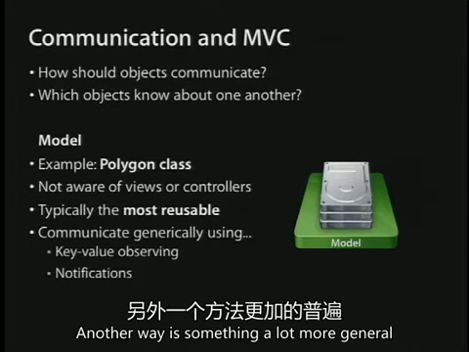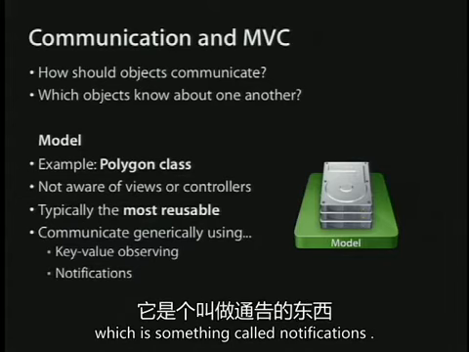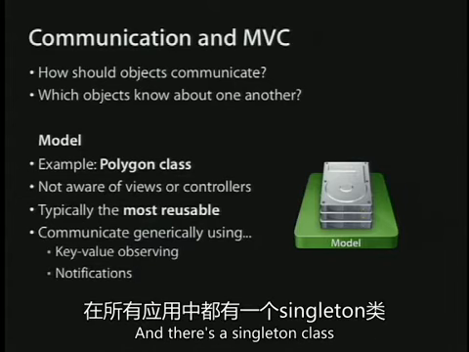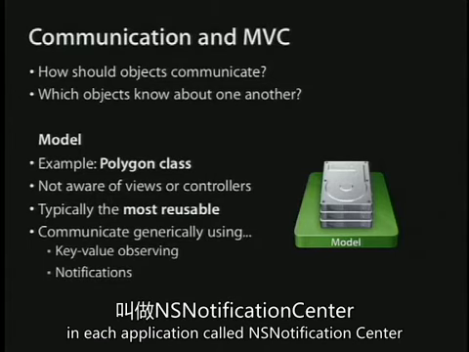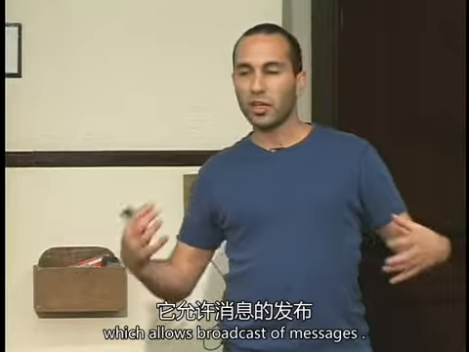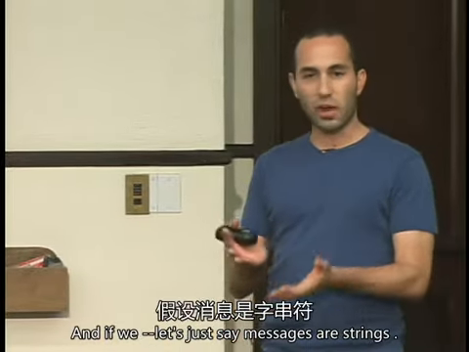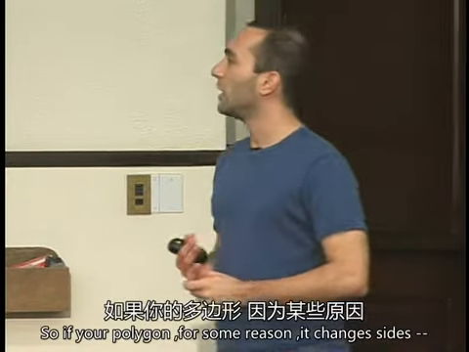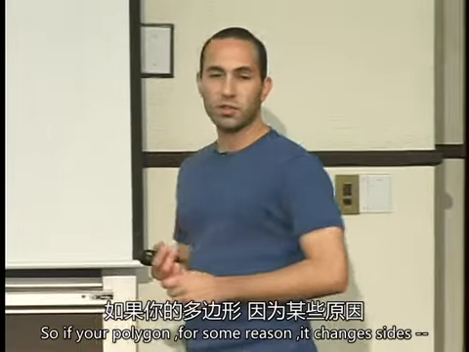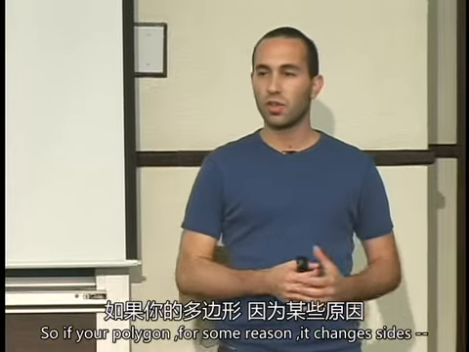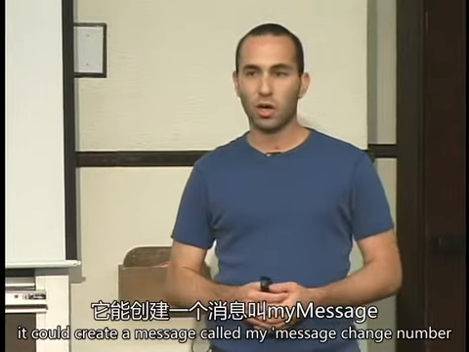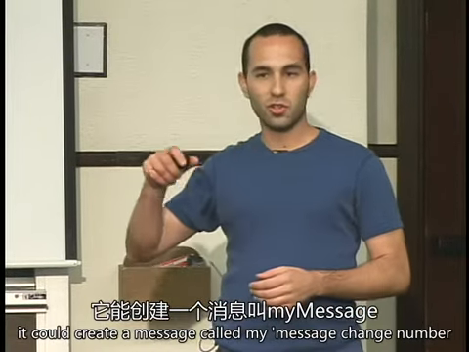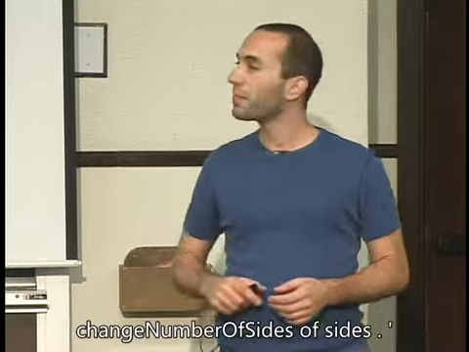Another way is something a lot more general, which is called notifications. There's a singleton class in each application called NSNotificationCenter, which allows broadcast of messages. And let's just say messages are strings. So if your polygon, for some reason, changes number of sides, it could create a message called my message change number of sides.